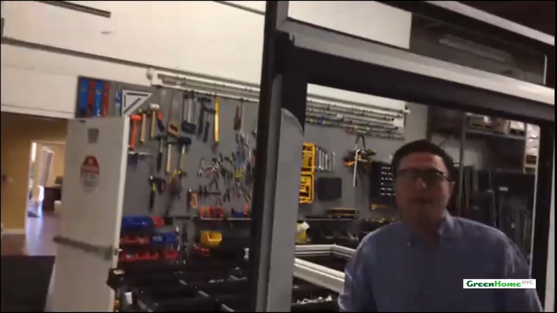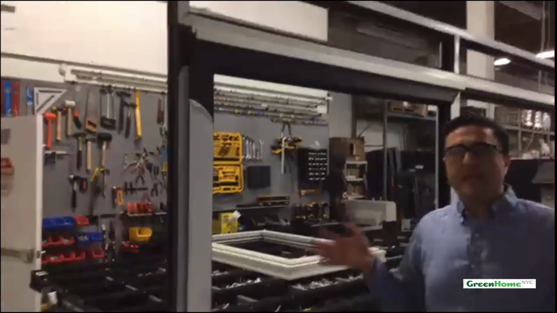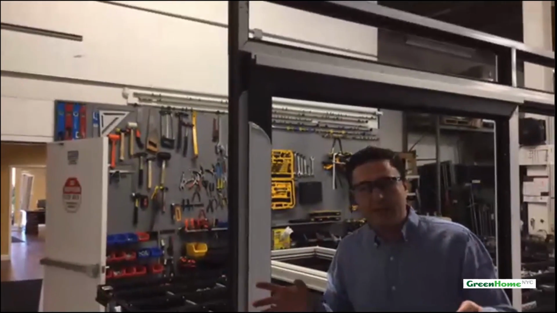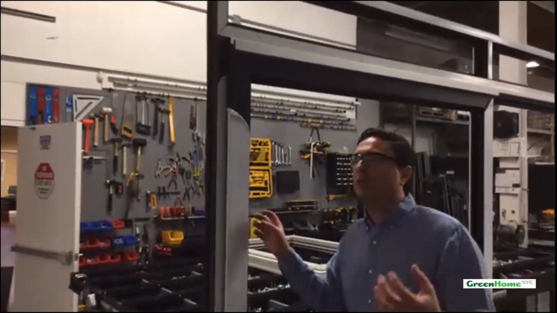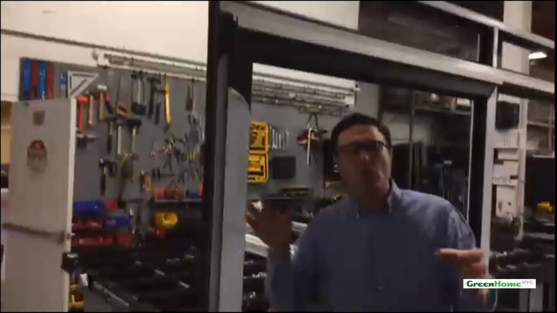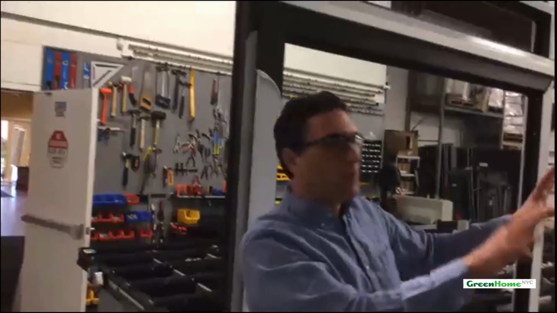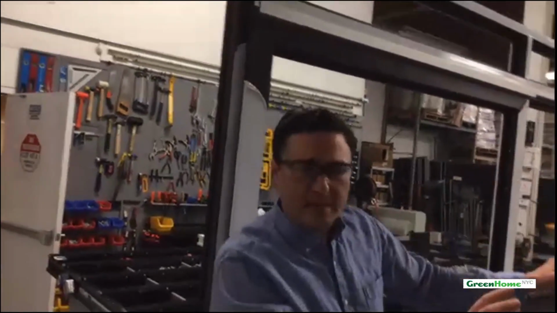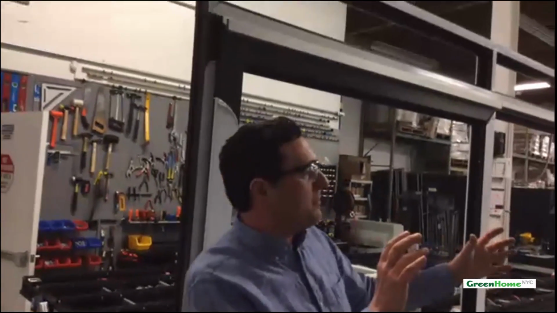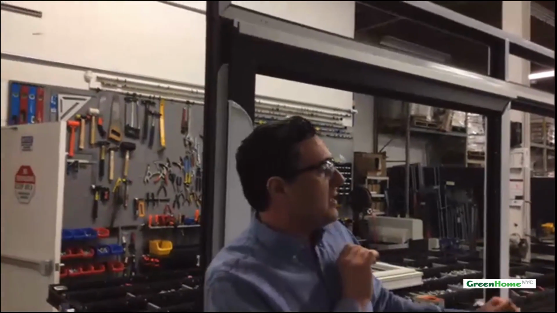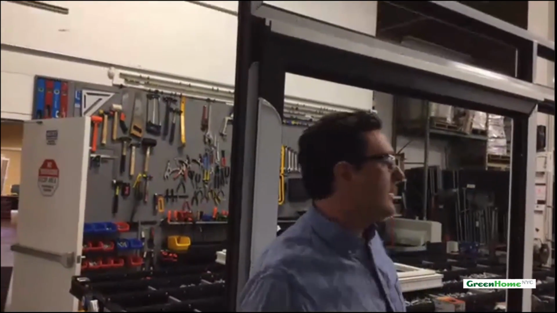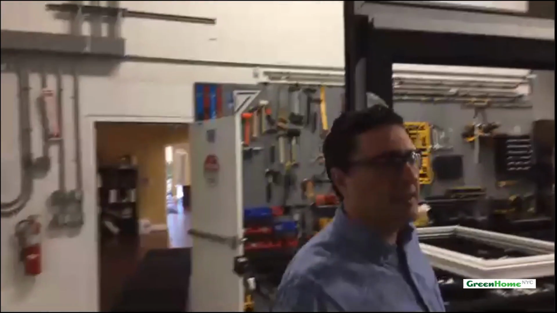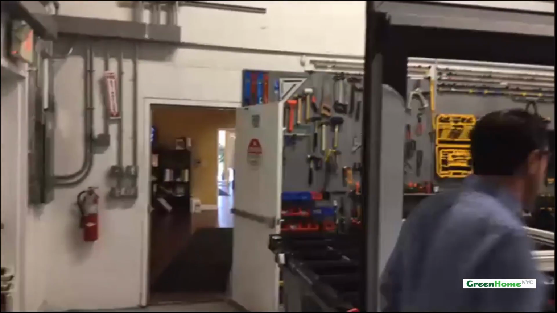Sure. So the parallel slide is more airtight than the lift-in slide, because it actually has a compressive seal on all four sides. The lift-in slide is extremely airtight, completely suitable for passive house, so not to say that it's not, but it has a threshold at the bottom, and so it doesn't have that kind of direct compression seal like the parallel slide.